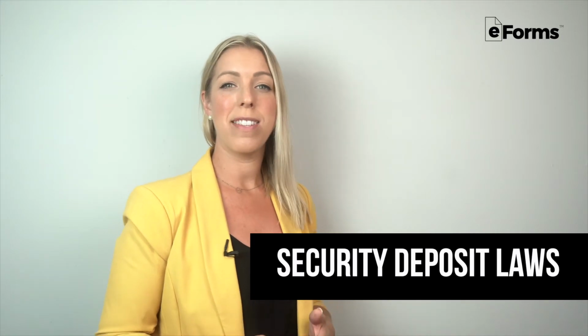Security deposit laws. In New Mexico, the maximum amount a landlord can charge for security is 1 month's rent for tenancies lasting less than 1 year. But if the tenants stay beyond a year, the landlord can request as much as they want. The money must be returned to the tenant within 30 days of vacating.